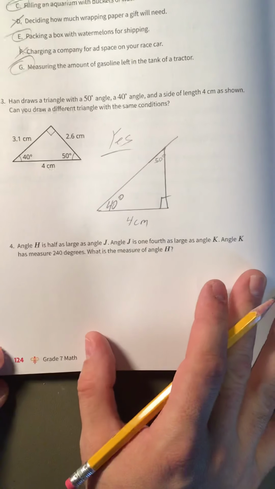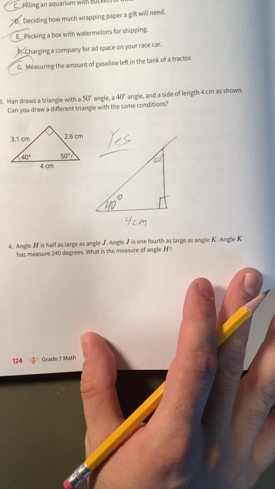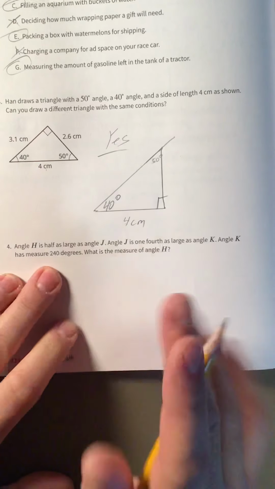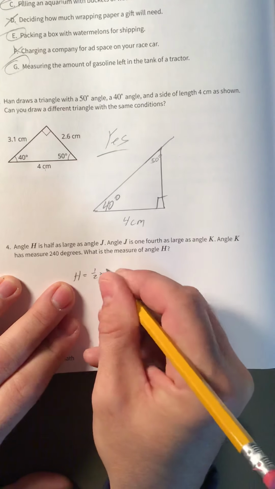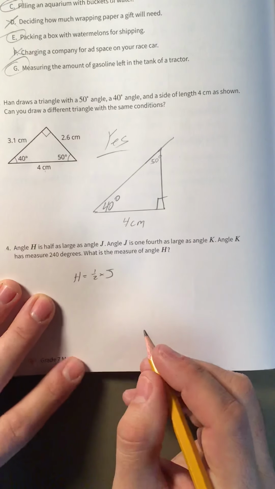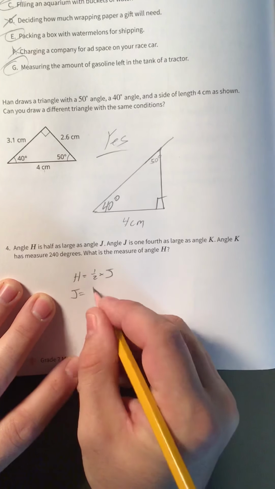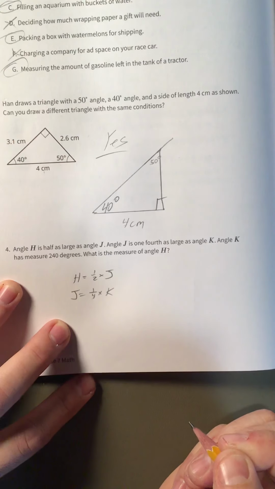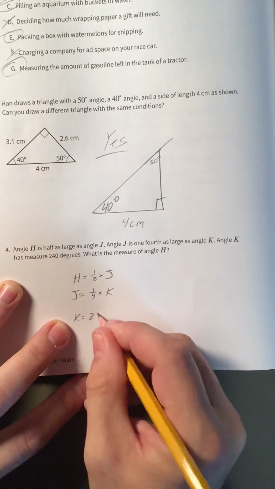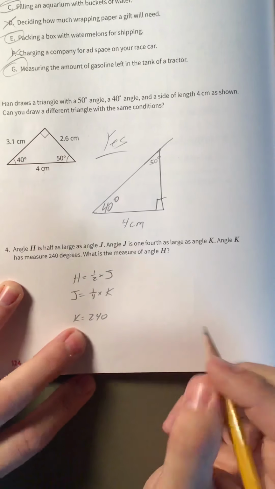Problem 4. Angle H is half as large as J. Okay, so to get H, I gotta take half of J. J is 1/4 of K, and it tells me angle K is 240. Fine.